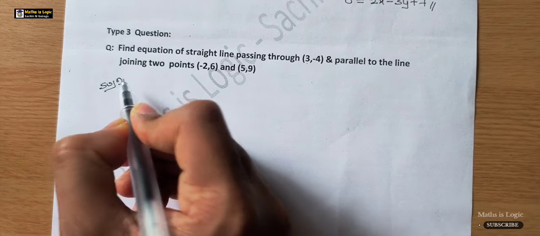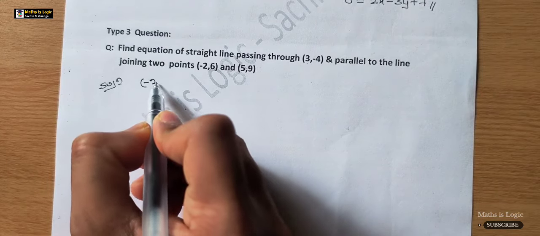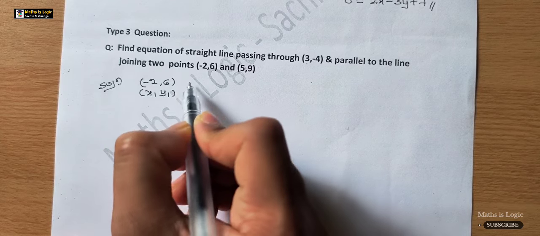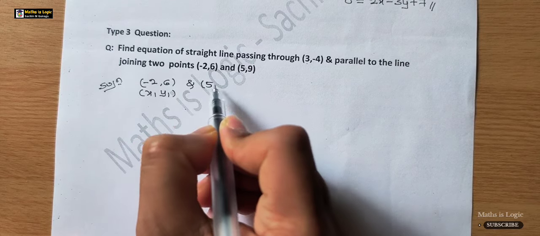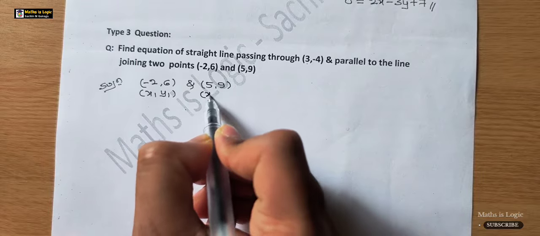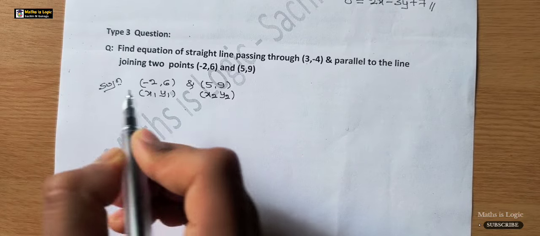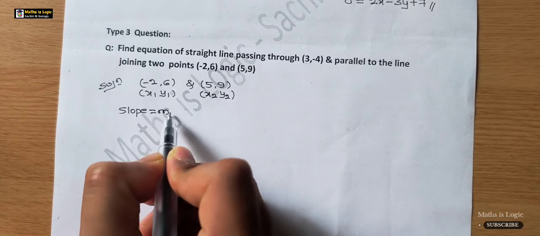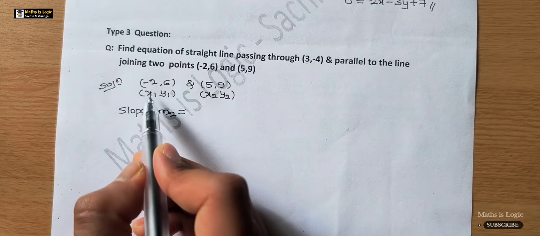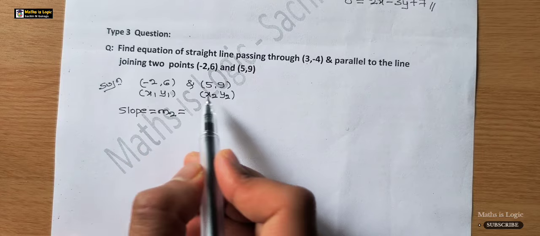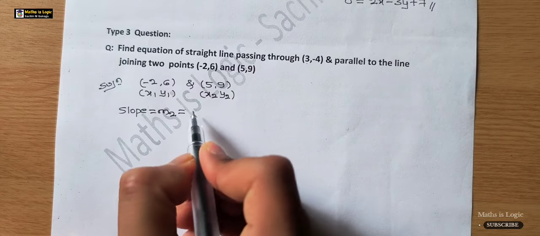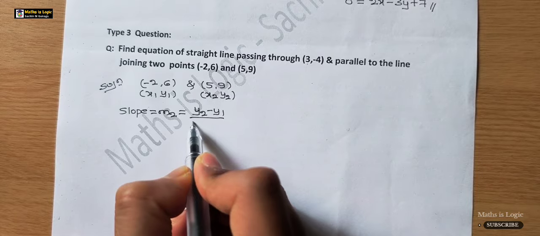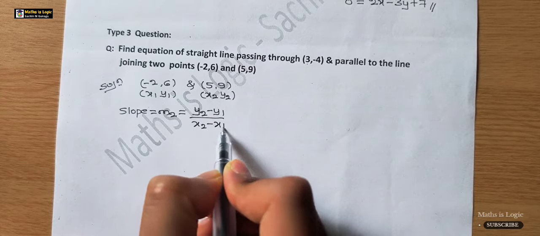So in the solution, first minus 2 comma 6 I'm going to consider as x1 y1, and 5 comma 9 I'm going to consider as x2 y2. Next find out slope m2. Second line is there, so m2. So we know whenever x1 y1 and x2 y2 are given, that time the slope formula becomes y2 minus y1 divided by x2 minus x1.